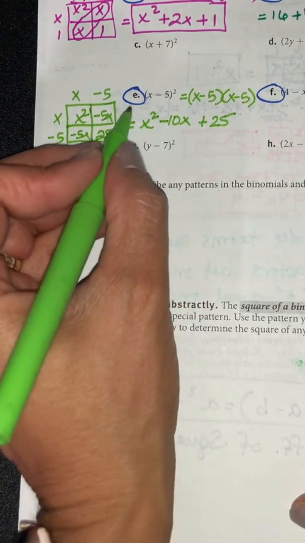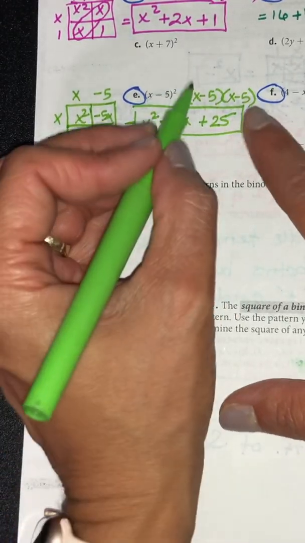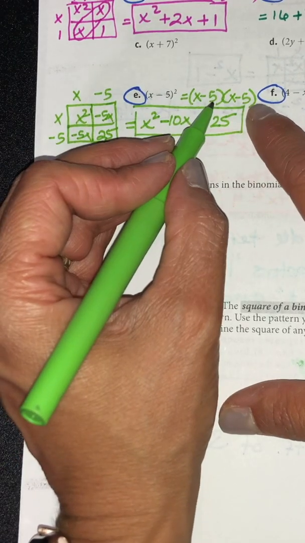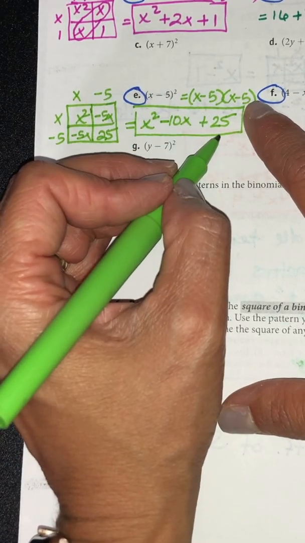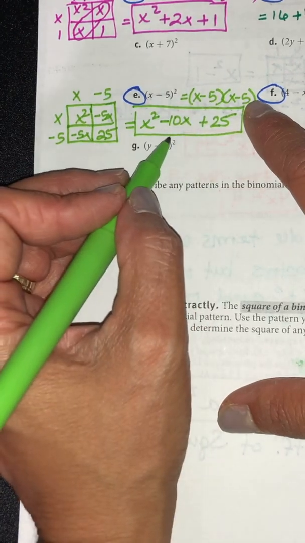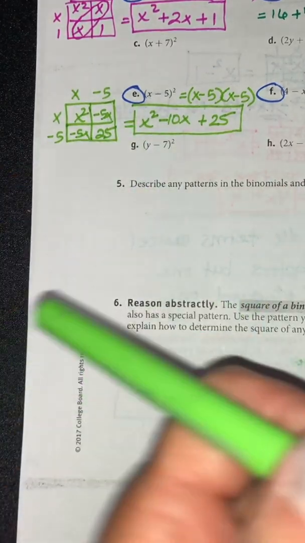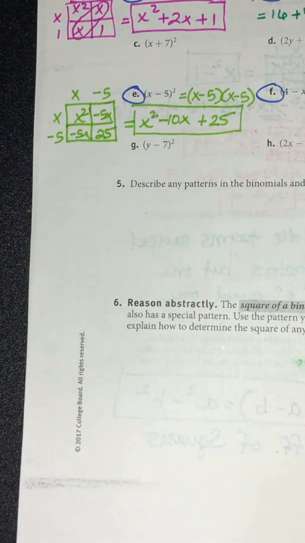So this time there's a -1 in there. All right, let's see if it still works. X times x is x squared. -5 times -5 is positive 25. X times -5 would be -5x, and then when we double it by multiplying by 2, we would get -10x. So our pattern is still working.